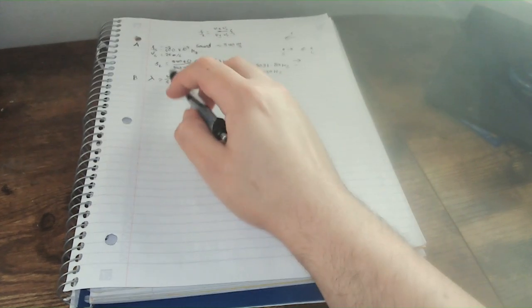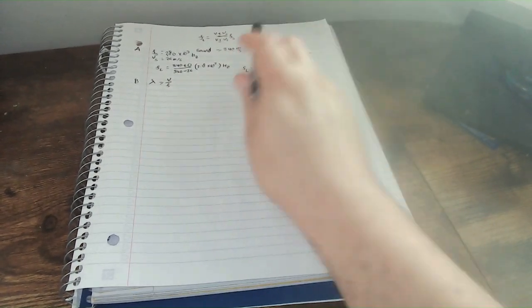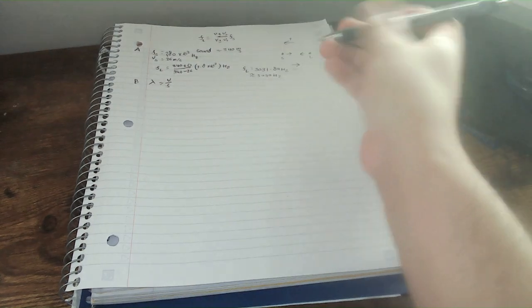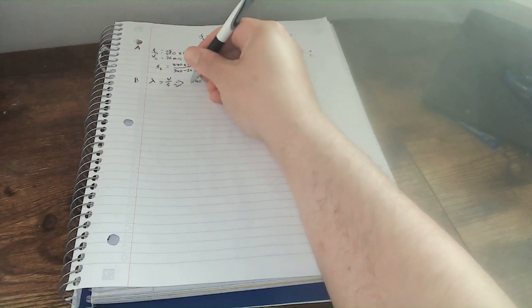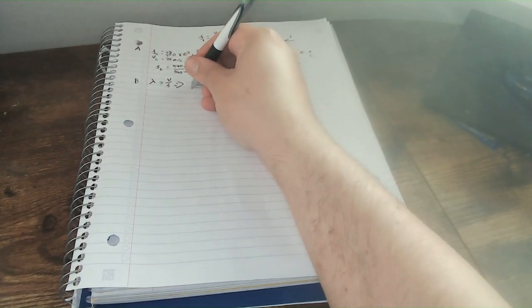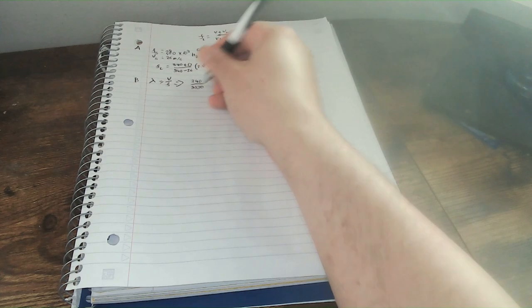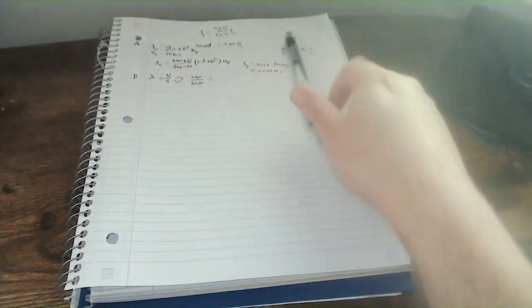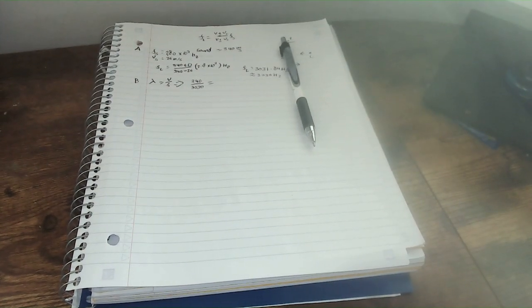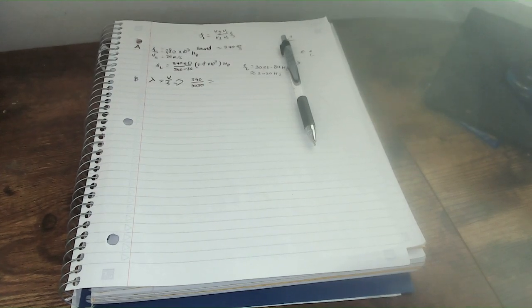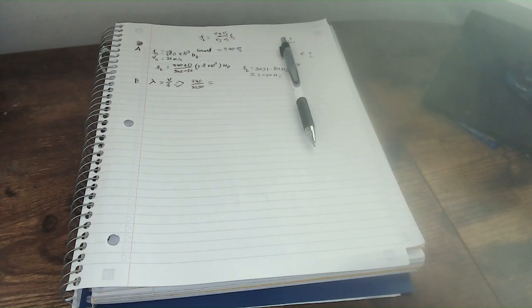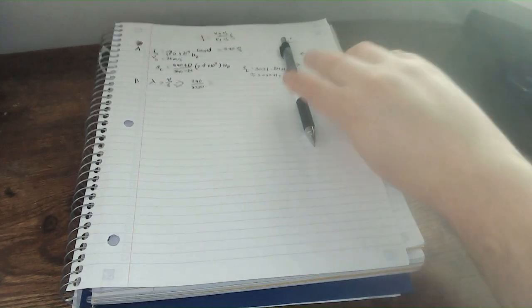So since we have the velocity of the medium that it's traveling through, remember that is the speed of sound, 340, we can take this formula and do 340 divided by 3030 to get, sorry, plugging it in again. I'd rather just do this with you so you can see that I'm just not making up answers.